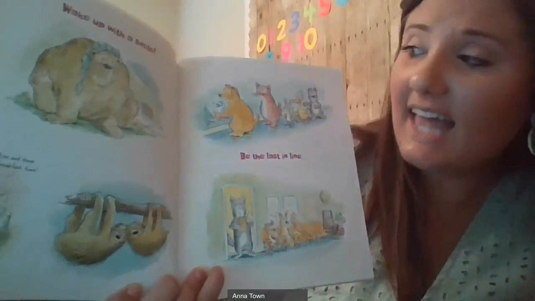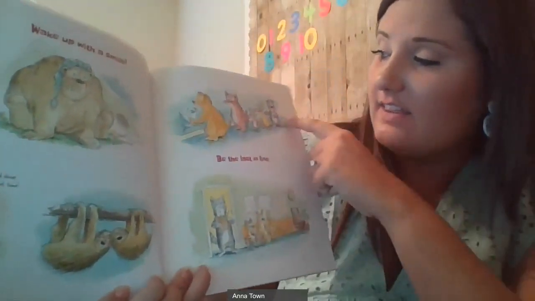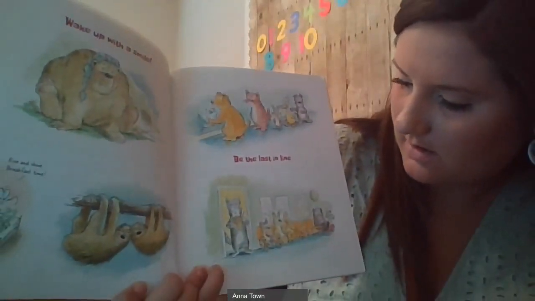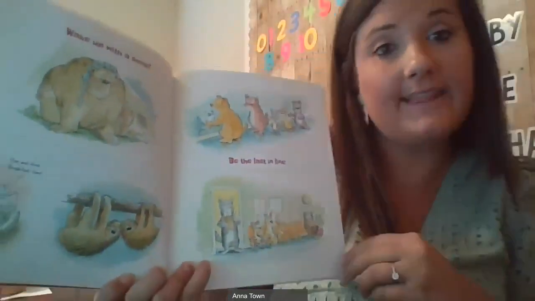Be the last in line. Oh, look. This little dog is letting all the other animals go in front of him. It's okay to be the last in line. That's a kind thing to do sometimes.